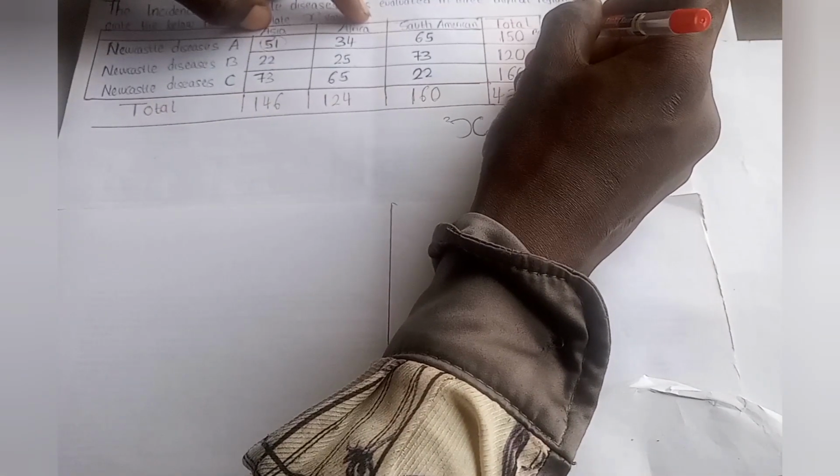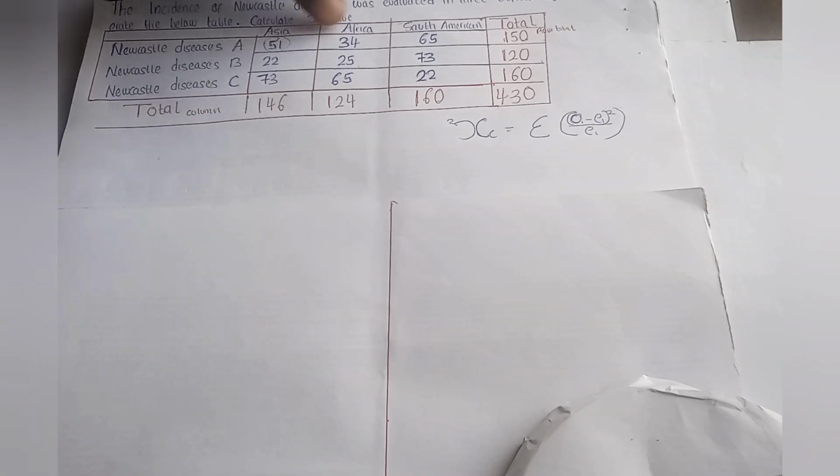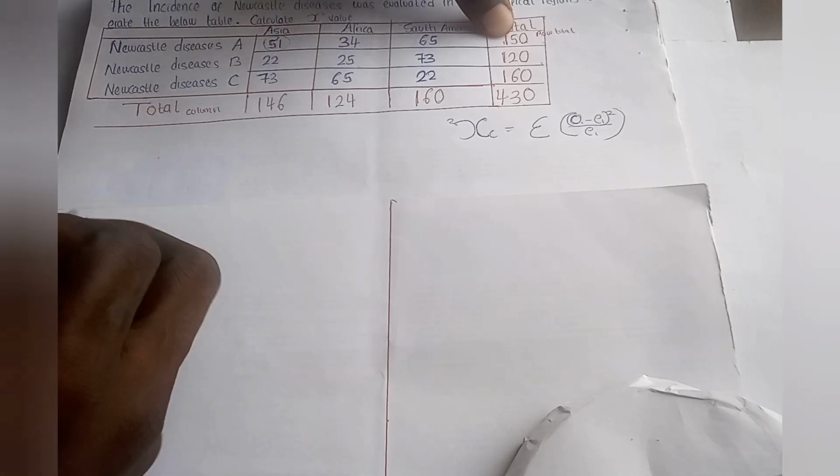The expected value of 51, if I want to calculate it from this table, I will trace this 51 to the total here, which is the row total. Let me call it row total. This one is column total. This one is row total. Now, I will trace this. I will trace this 51 to the row total, which is 150.